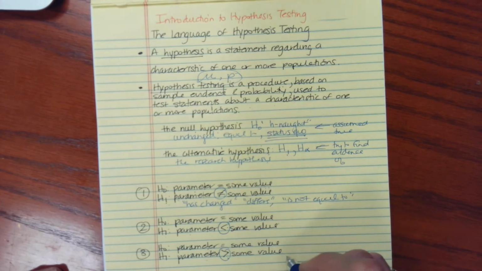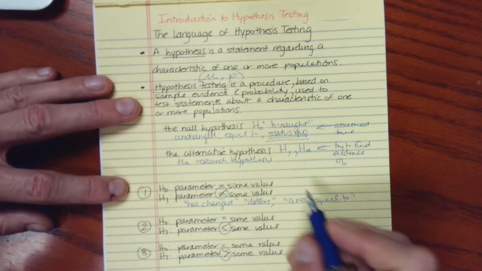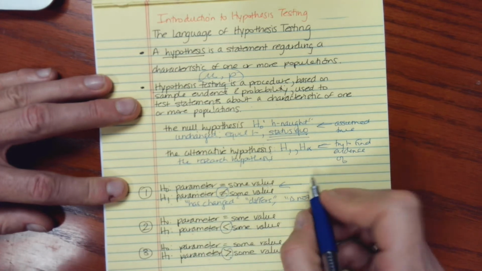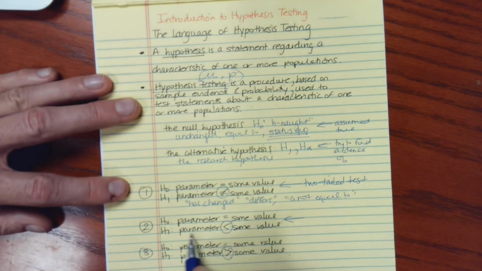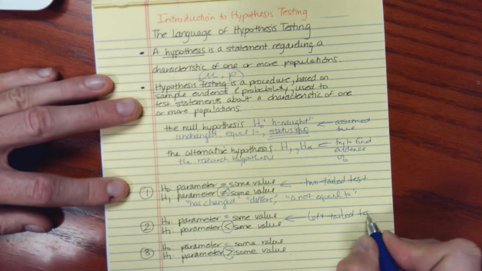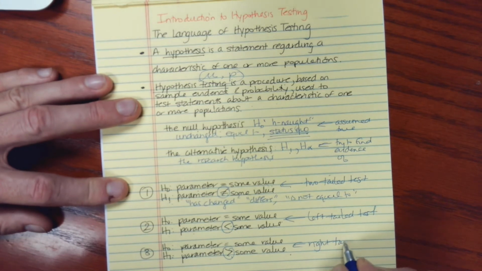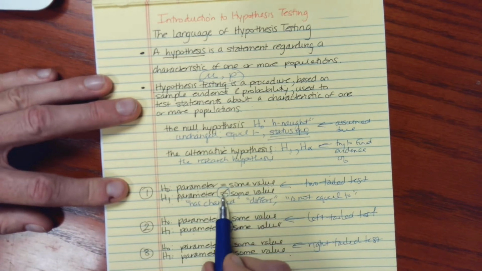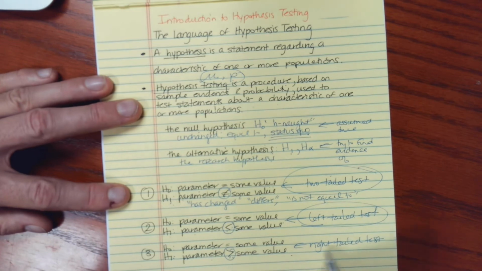It's important to pay attention to the way we set up these alternative hypotheses because we actually end up categorizing these as different types of tests. The test that results from this statement of not equal is called a two-tailed test. The test that results when we have this less than statement in the alternative is a left-tailed test. And when we have a greater than statement in the alternative, it's a right-tailed test. So that's completely determined by the symbol in the alternative hypothesis. Whether it's a not equal to sign, that's the two-tailed test. The less than sign would be left-tailed, and the greater than is right-tailed.